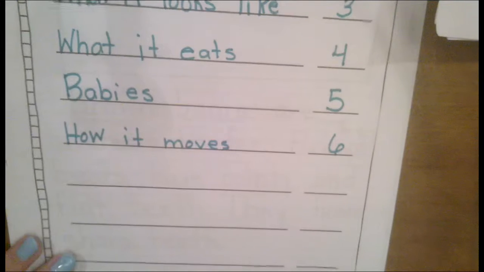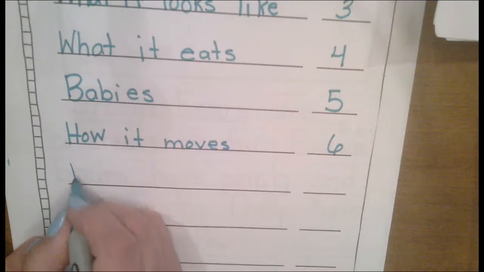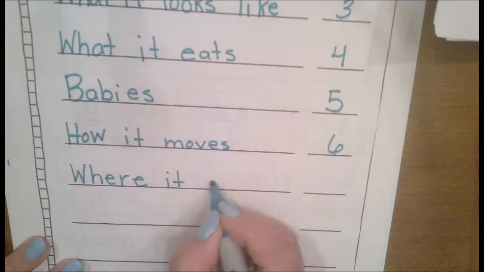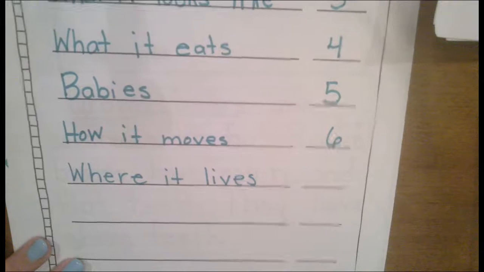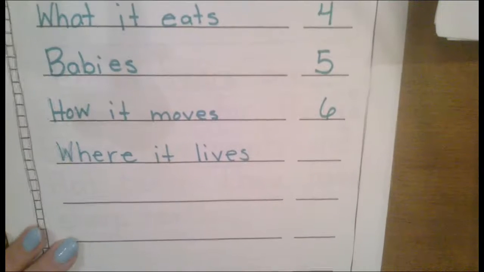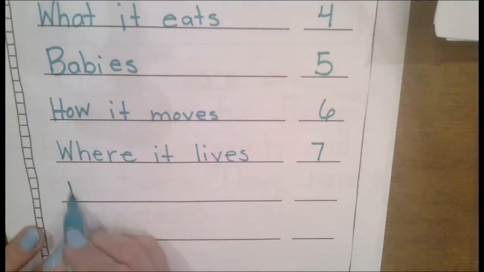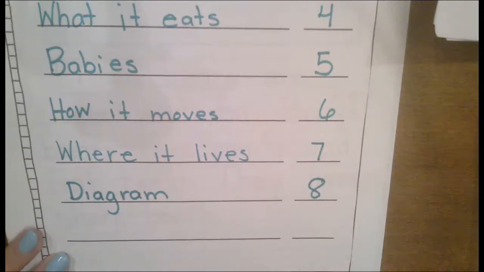The next thing it said was where it lives. So I'm going to put where it lives. And of course, if you want to name your animal, you can. Where a horse lives, where a ladybug lives, where an alligator lives. Okay, the next one was your diagram, your picture, your parts of the animal. Whoops, I forgot to put my next number. The next one is your diagram, or you could put parts. And that was on page 8.